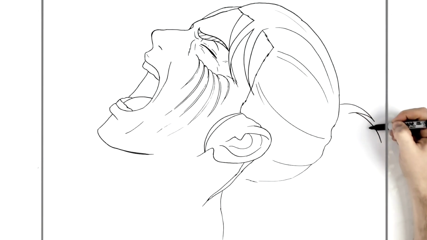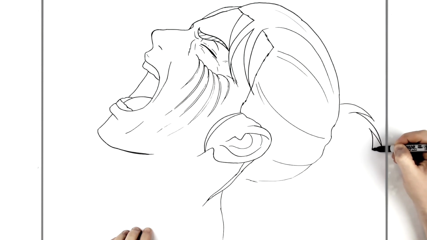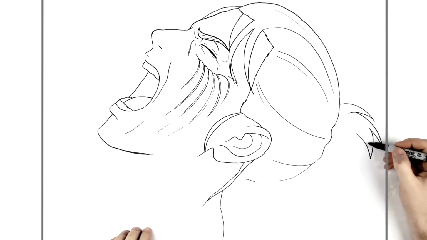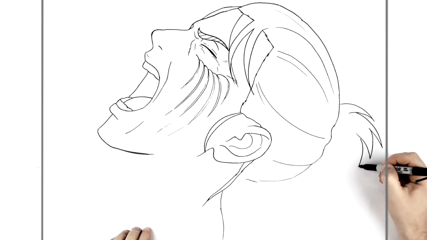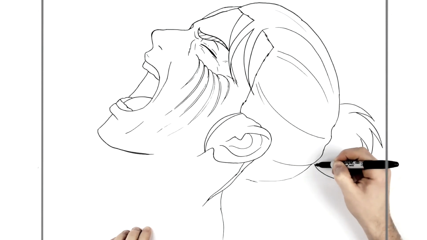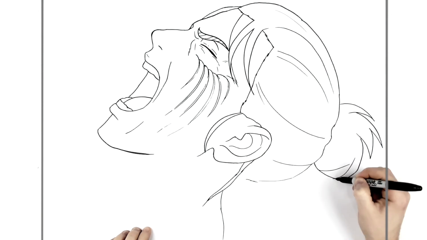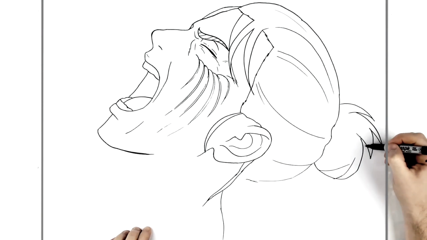Anyway, his hair. So his ponytail comes back out this way. Got some hair spikes back into there. And this goes around like there somewhere. Make some texture lines on that.